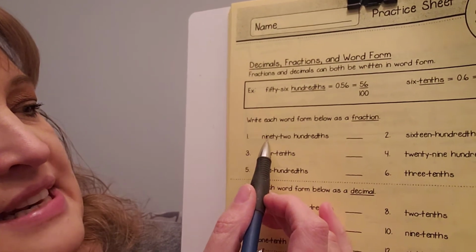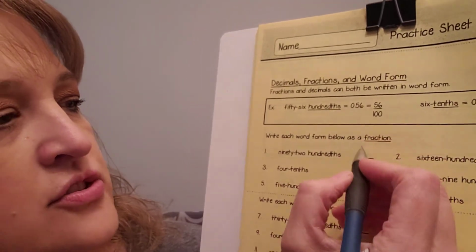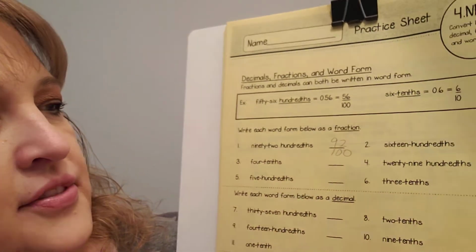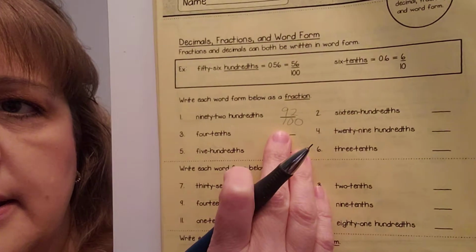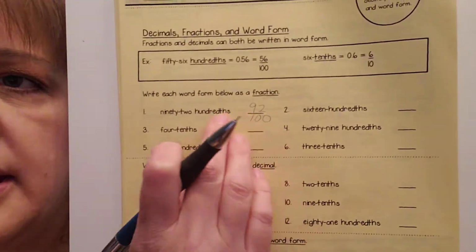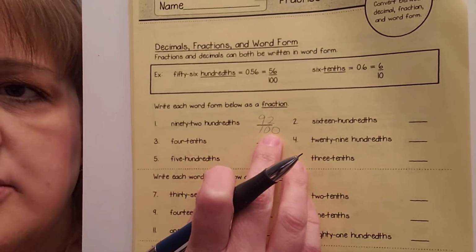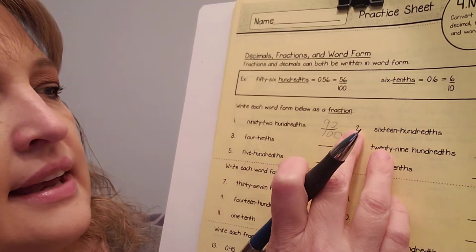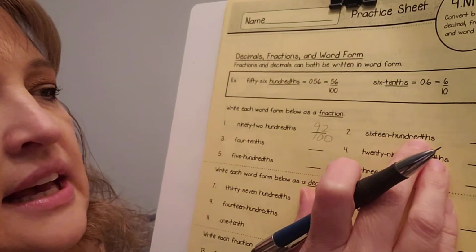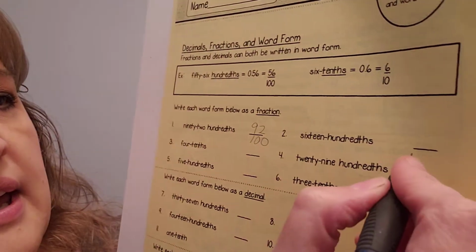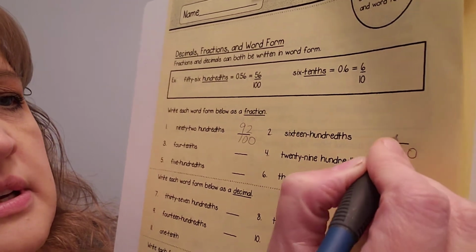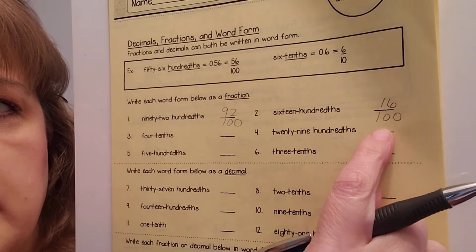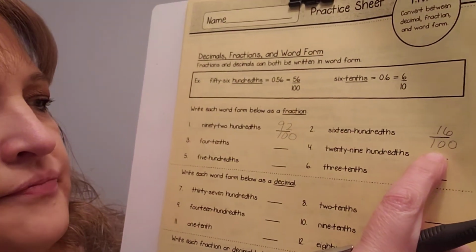It says 92 hundredths. Okay, so let's double check. It says hundredths. I have 100 at the bottom. I have 2 digits at the top. Excellent. Okay, number 2, 16 hundredths. Okay, again, hundredths and 16. 2 digits at top, 100 at the bottom.